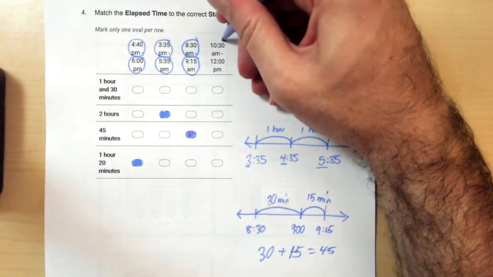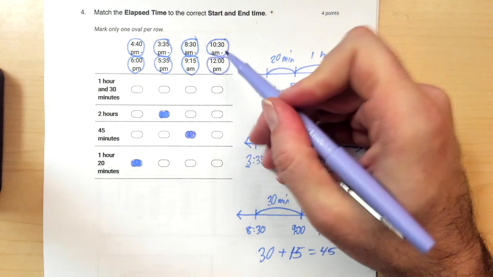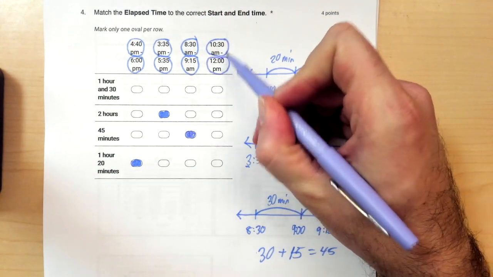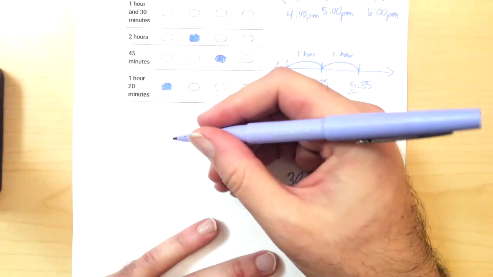My last one, 10:30 a.m. until 12 p.m. I know this is a.m., but this is noon, so I know it's not very long, so I'm guessing it's going to be about an hour and something. I'm going to do that down here.